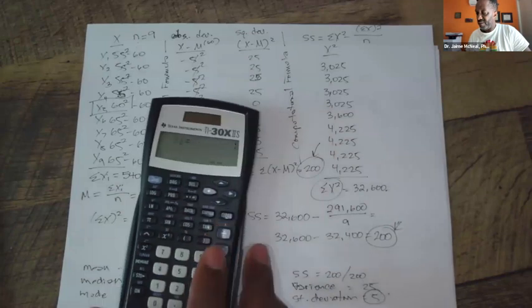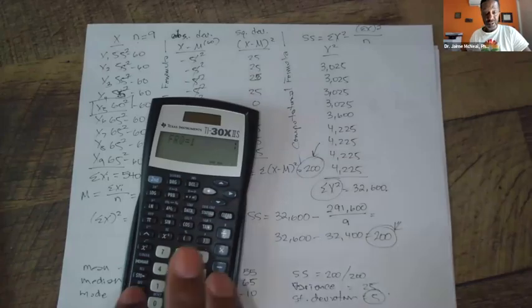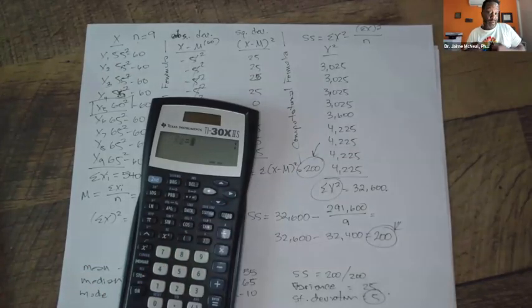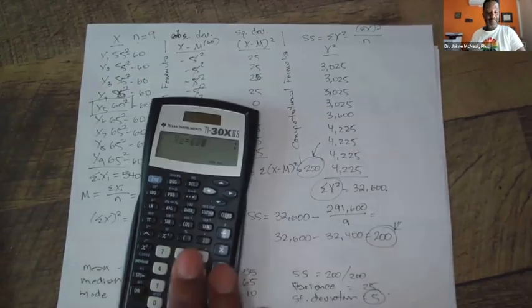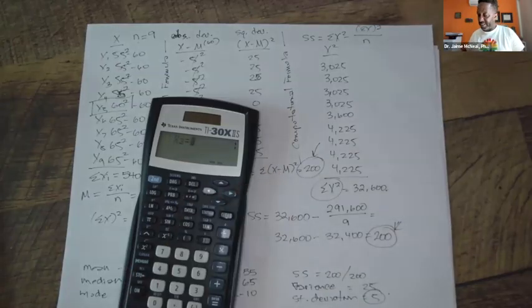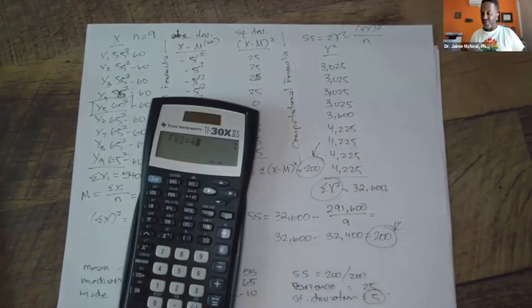Watch this. So 55 for X1, then it asks me what's the frequency. We have 4 of them, so type 4, press down. So now it's ready for X2, which is now 60. Now it's ready for X3, and it's 65, but there are also 4 of those for the frequency. So I made far fewer keystrokes and got the same thing.